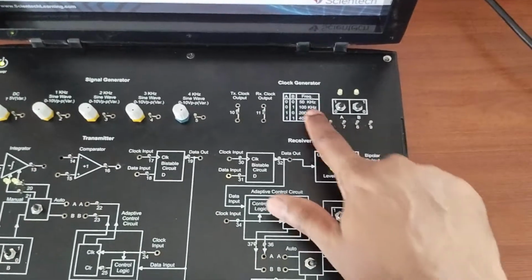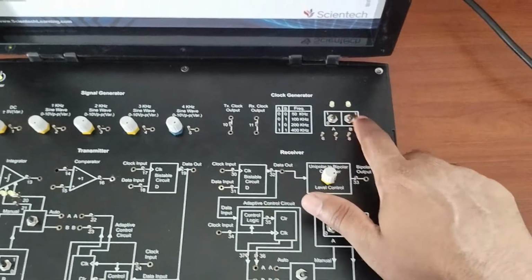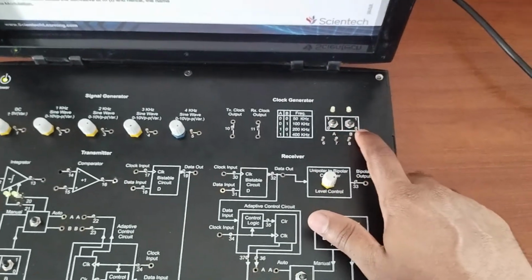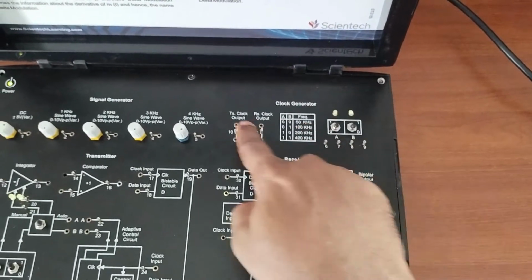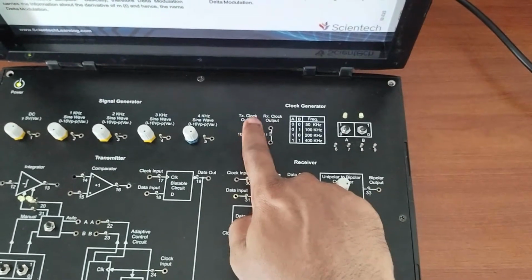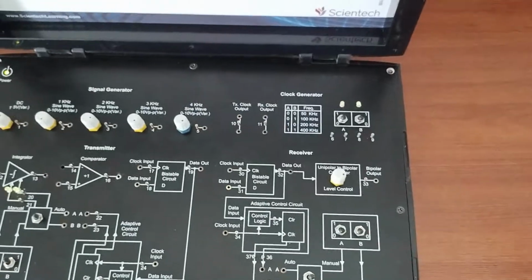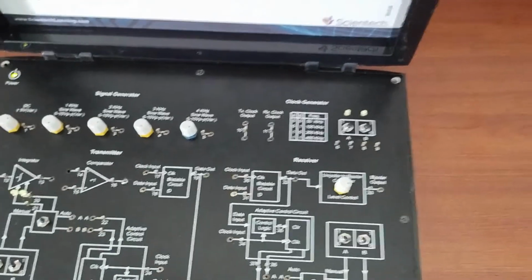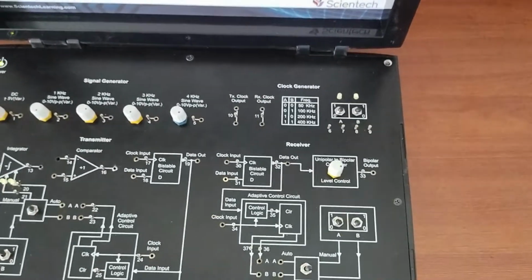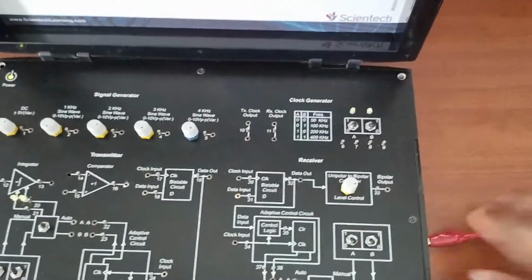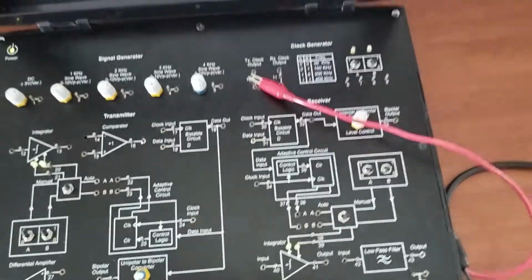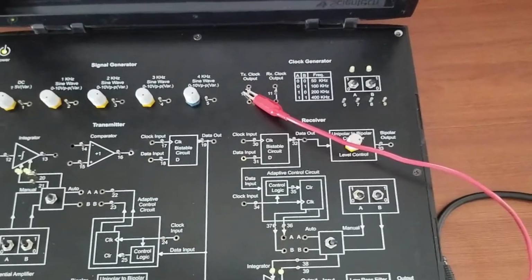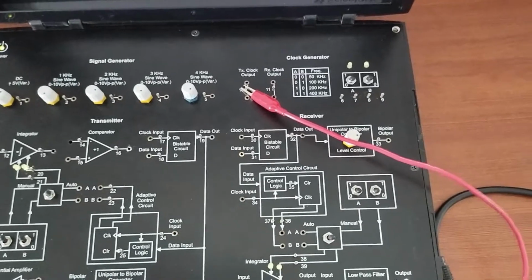To get the 50 kilohertz frequency, I am using these two knobs at 0 0 logic. The 0 0 logic will provide the 50 kilohertz clock signal at the transmission clock signal. To observe this waveform, I am going to connect the positive knob of the CRO to the transmission clock output, and the negative knob is connected to the ground connection. This will give the clock signal with frequency 50 kilohertz.